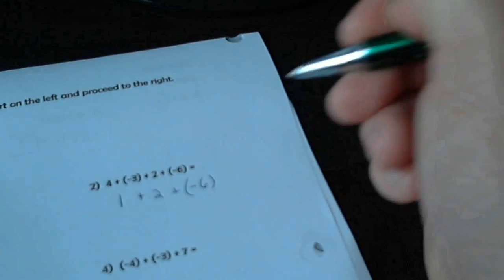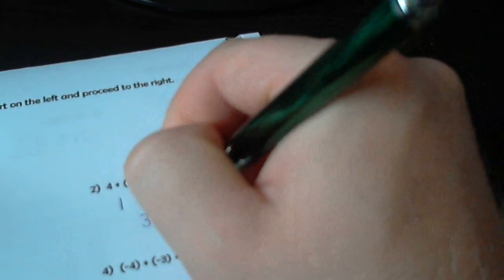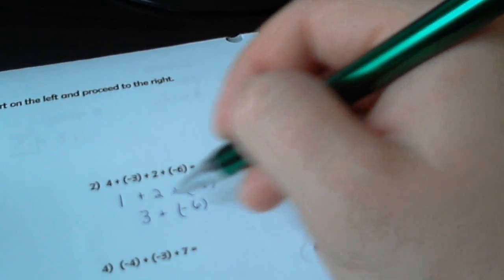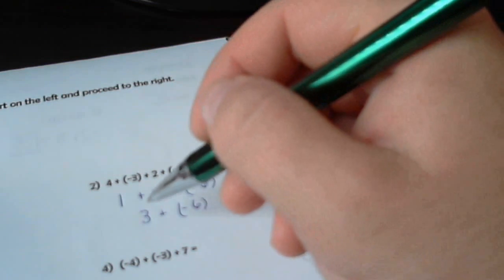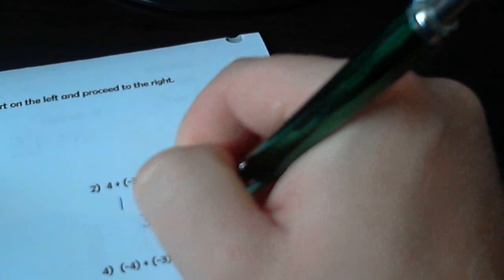And recopy everything we haven't used yet. 1 plus 2, that's an easy one, that's 3. Plus negative 6. Finally, these signs do not match, so this is subtraction. 6 minus 3 is 3, and the bigger number had a negative on it, so our final answer is negative 3.